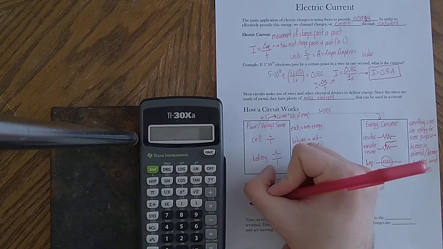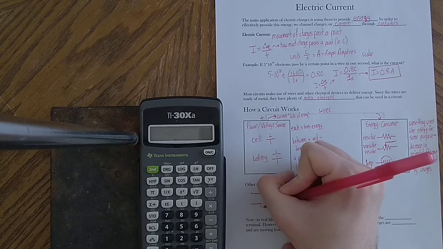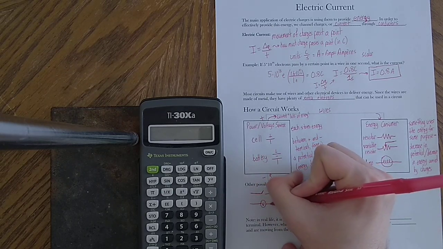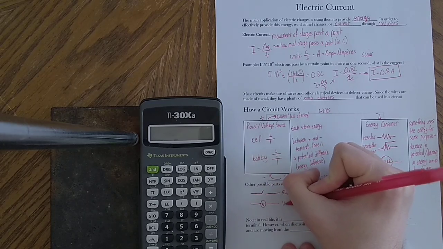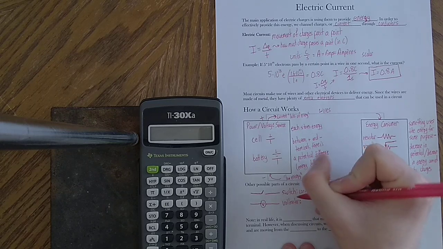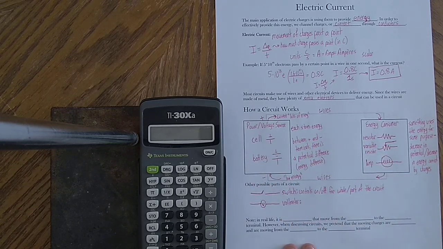Okay? We don't deal with switches too much, but you should know that that's what they do. And they don't have to control the entire thing. They can control part of a circuit. We also have voltmeters, symbolized by a circle with a V.